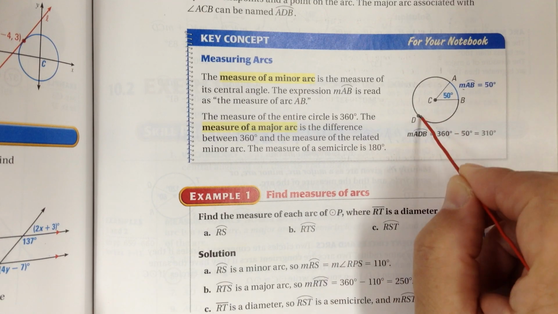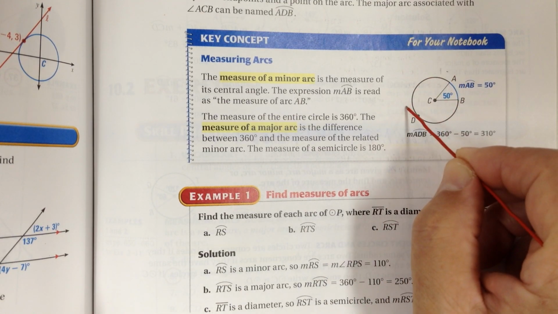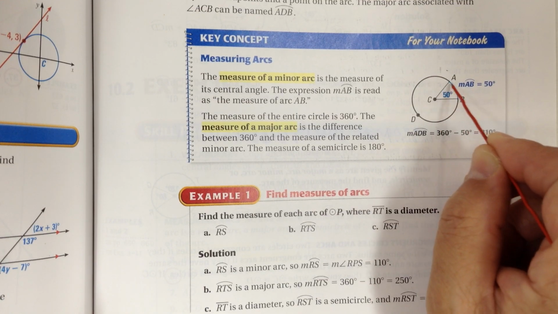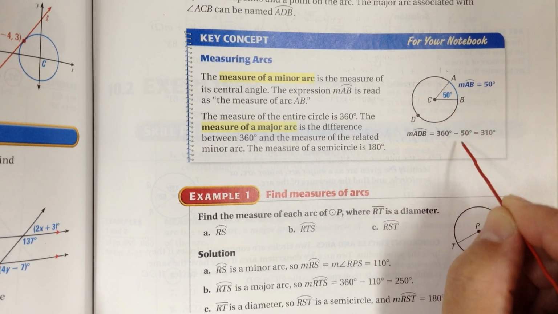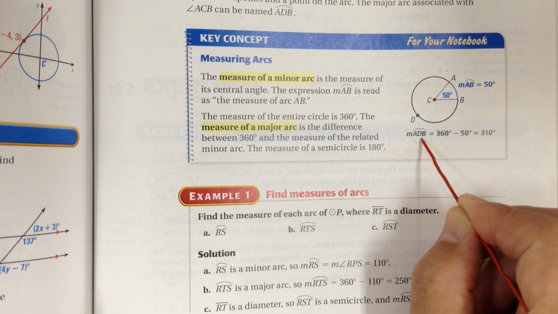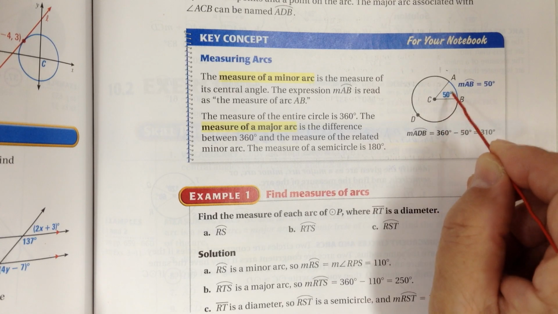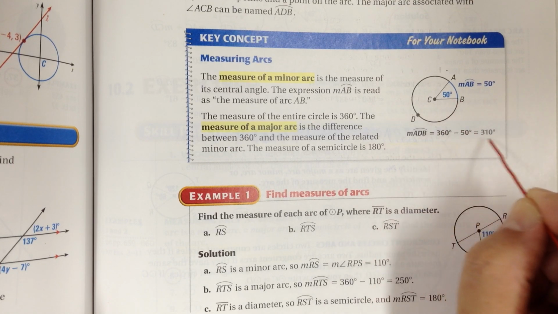So again, to find these, remember one circle is 360. So 360 minus 50 will give you 310. So the measure of arc ADB is 310. So to measure a major arc, you just subtract the minor arc from 360 and you get that.